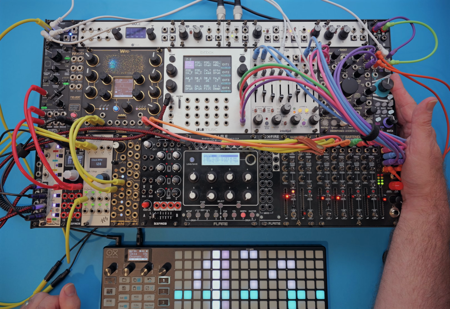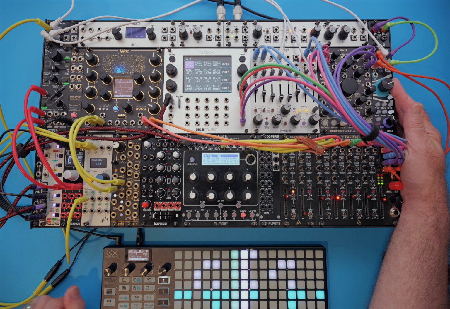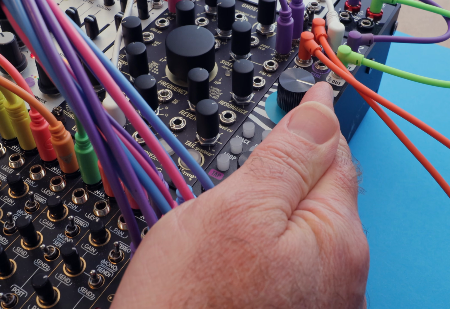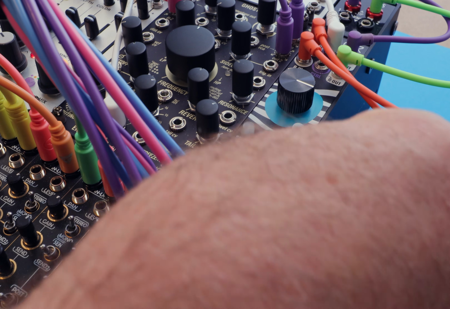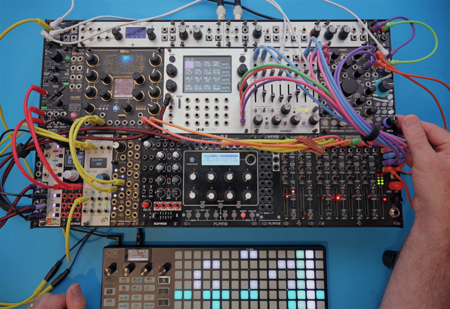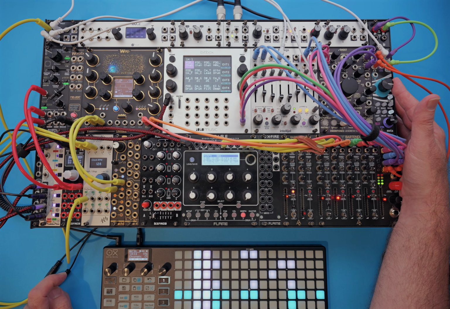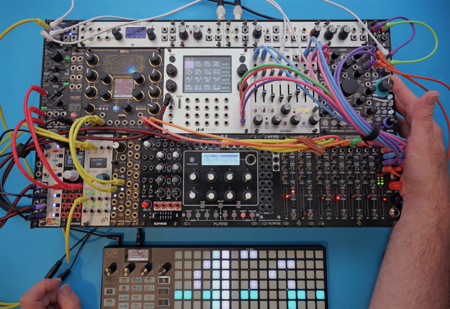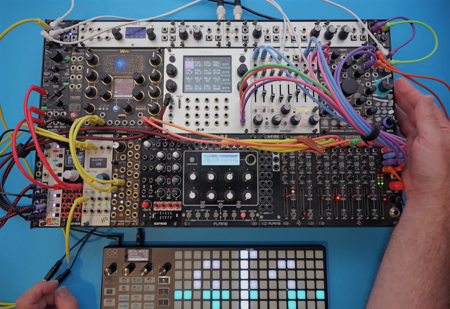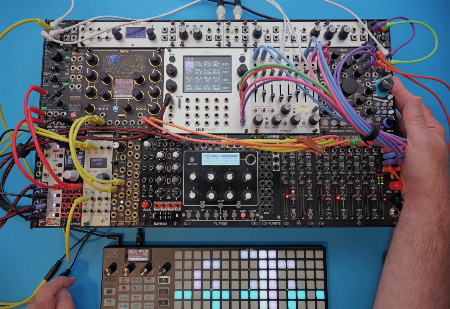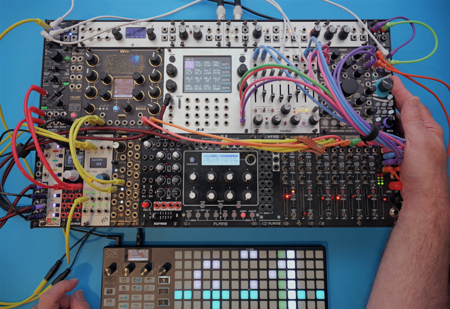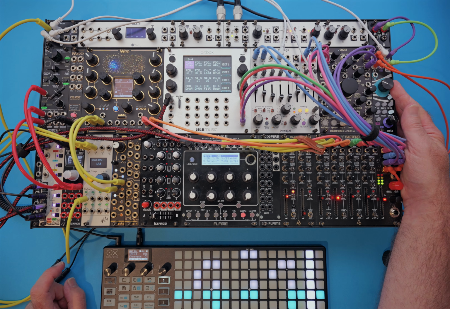Now if we turn to the right, we're getting that gated effect, and the control is the speed of those gates. But if we go to the left, we get those snares coming in. Oh yeah, building it up.